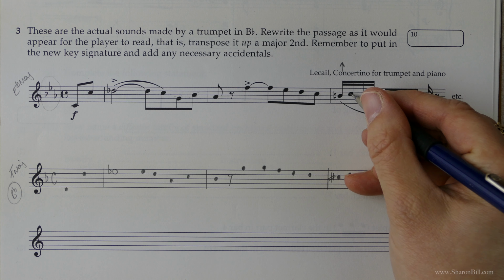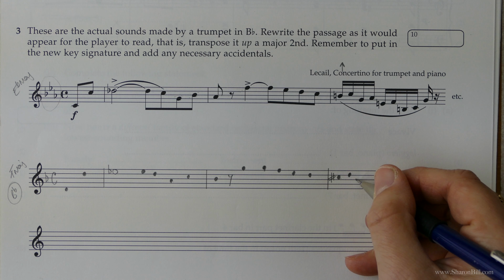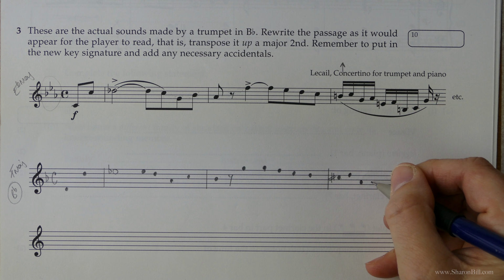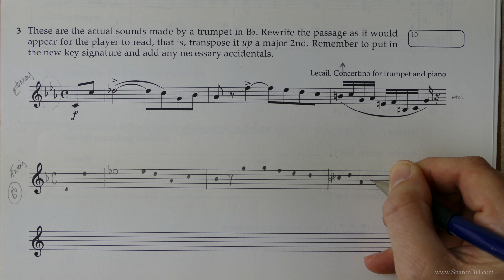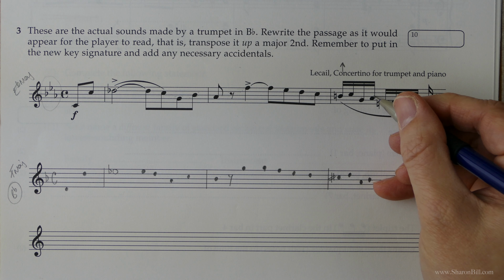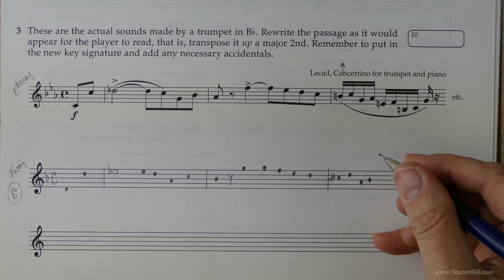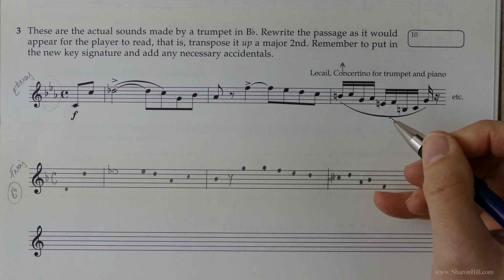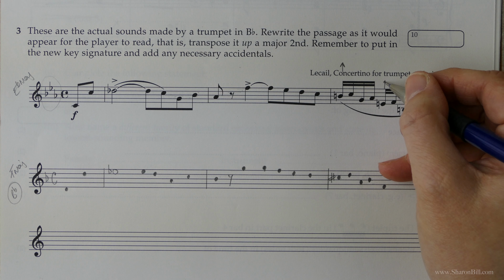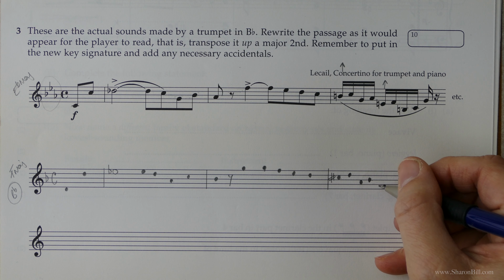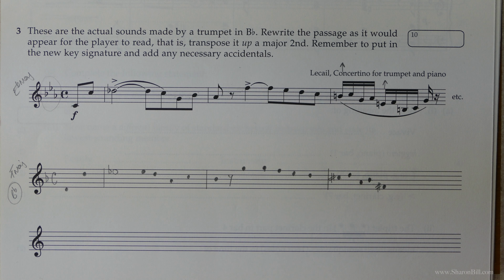Now we're going to go down 1, 2, 3, 4. That should take us to an A. It has done. Up a step. Now the key signature will do all the work for us there, so nothing to worry about. Now down a fourth. Should take us to an F. Now this is an E flat that's been raised by a natural. This is an F natural, and so we need to raise that a semitone by adding a sharp.